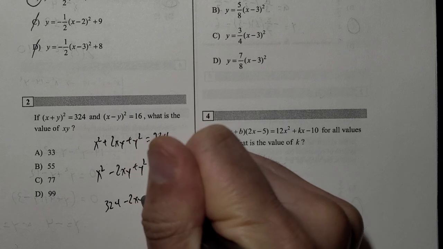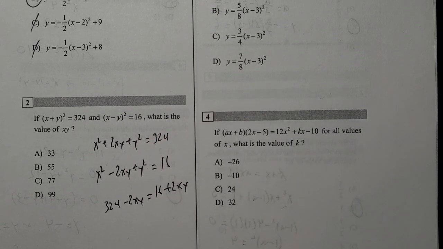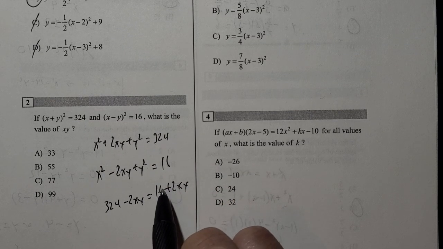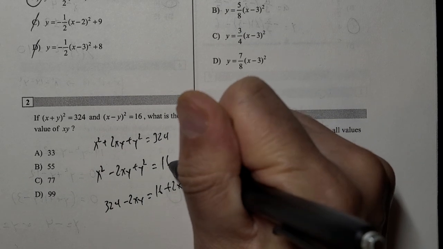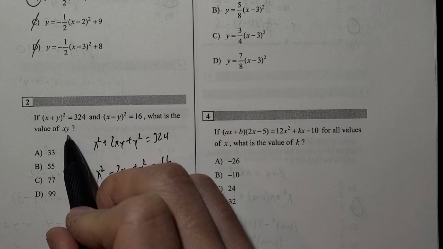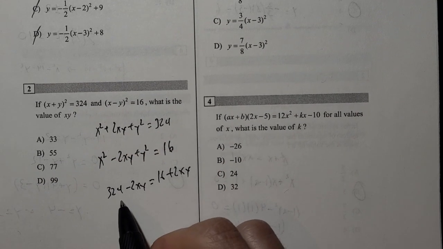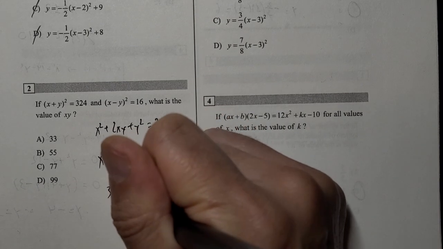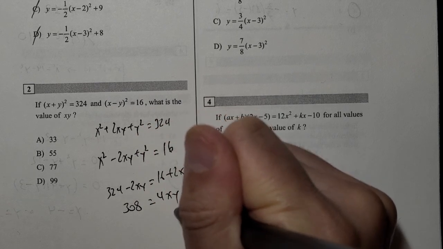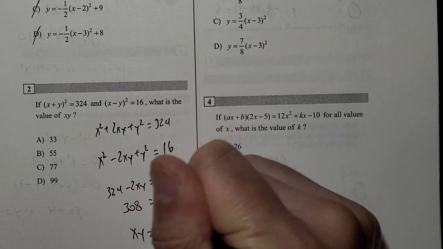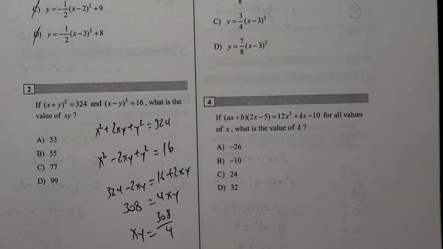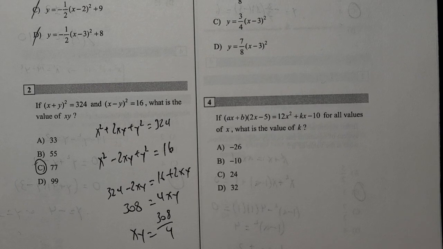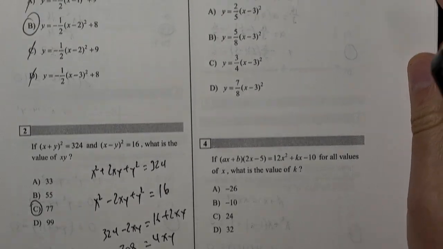So 324 minus 2xy is 16 plus 2xy. Okay, 324 minus 2xy, that's x squared plus y squared. 16 plus 2xy, that's again x squared plus y squared. So set them equal to each other. Okay, now we're interested in xy, so let's solve for xy. 324 minus 16, what is that? That should be 308, which is equal to 4xy. So xy is 308 over 4. And that is 77, if I did it in my head correctly. Is it C? Yeah. Okay, that's how I would solve that one.